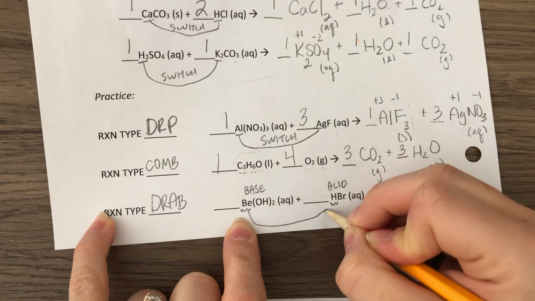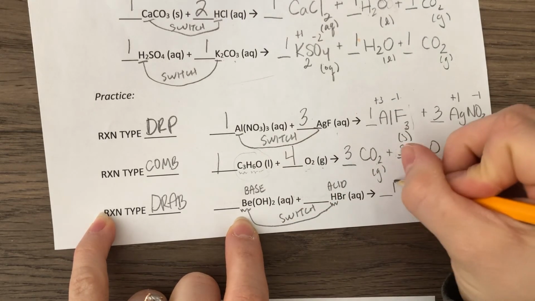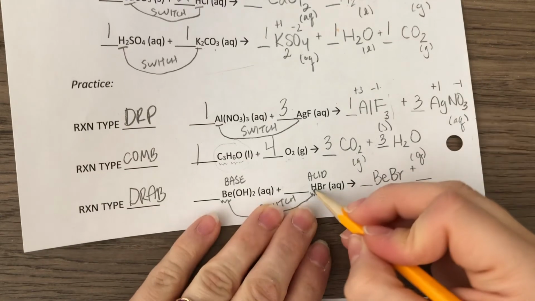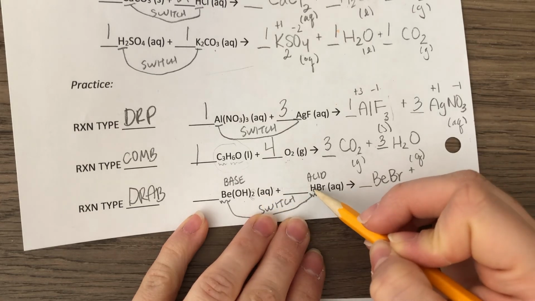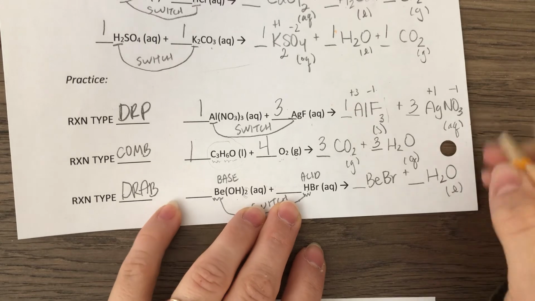The cations are going to switch. Beryllium gets with bromine, and hydrogen gets with hydroxide. Remember, we don't care about these little numbers. Just think about H getting with OH. That makes water, which is a liquid.